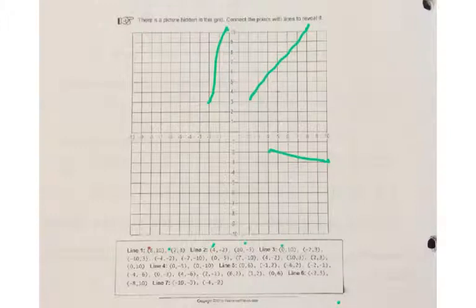And then it continues to (-10, +3), and then I'm going to connect that, and then I'll go to (-4, -2), and then I'll connect that.